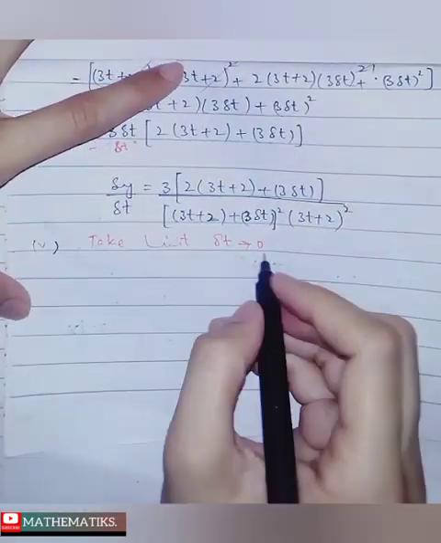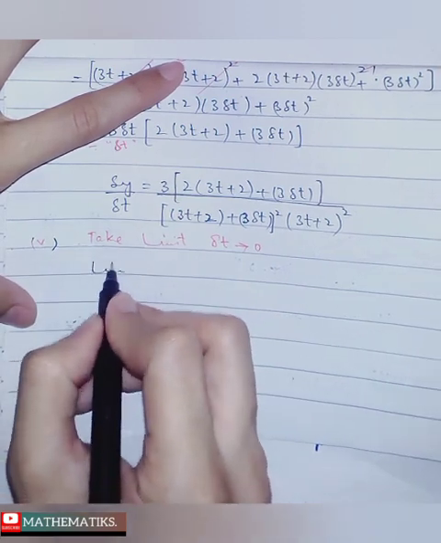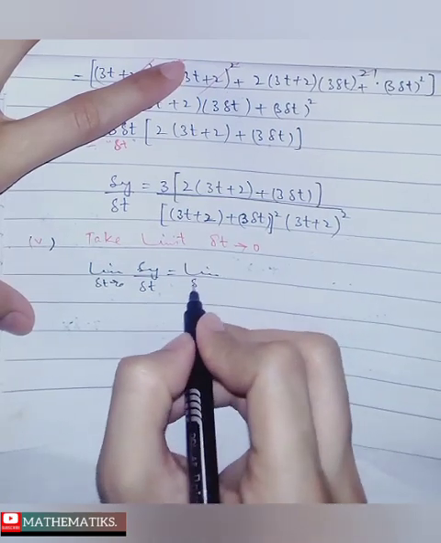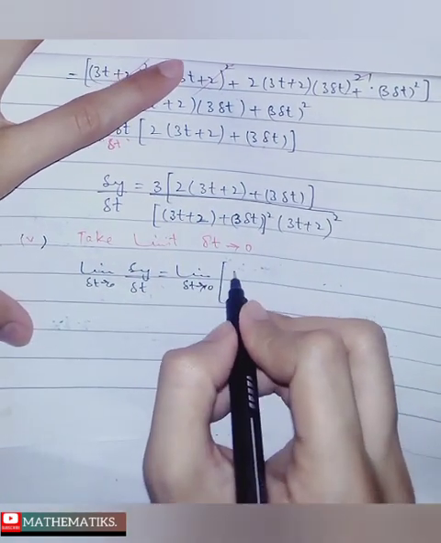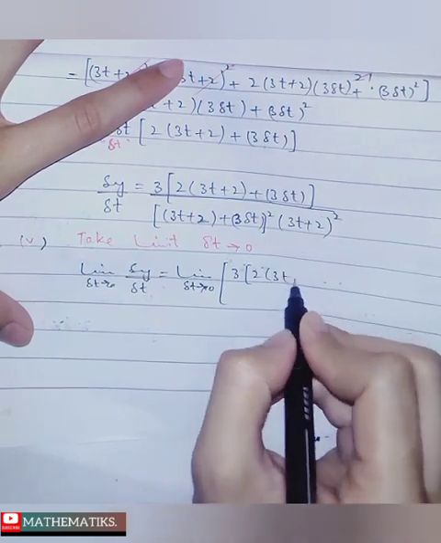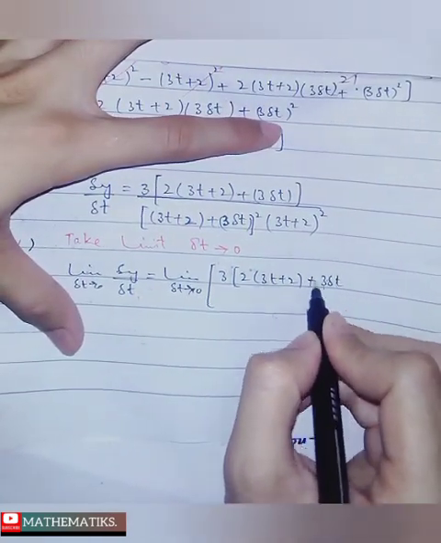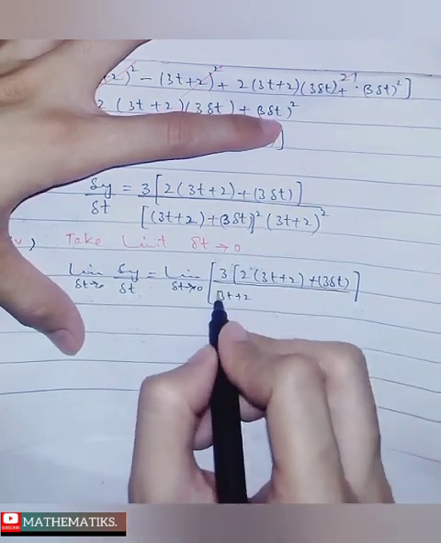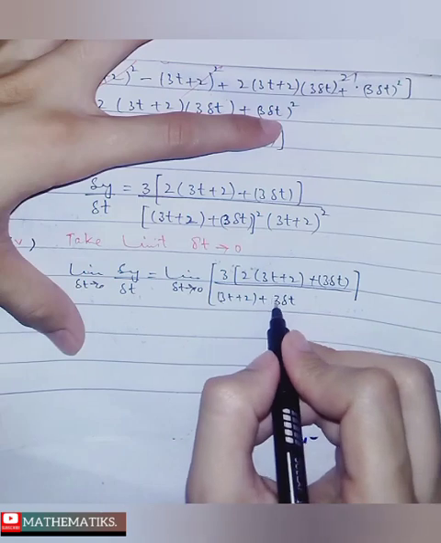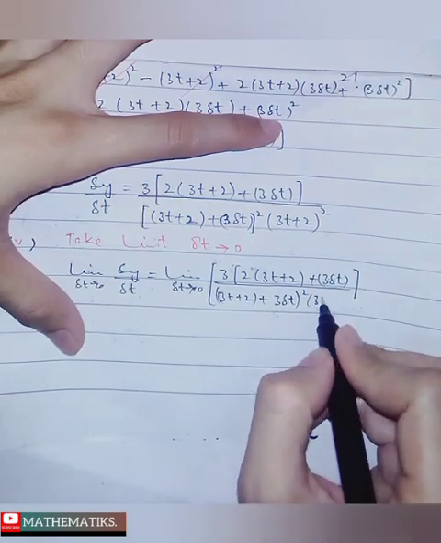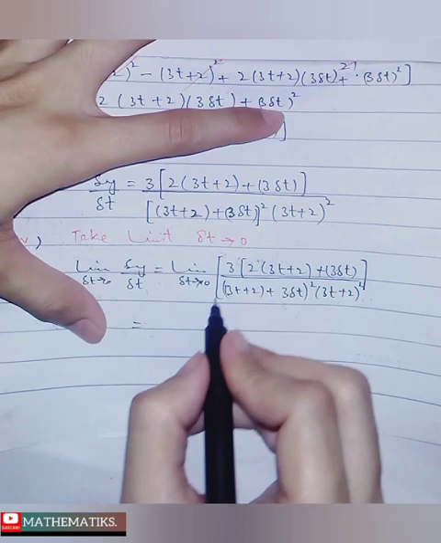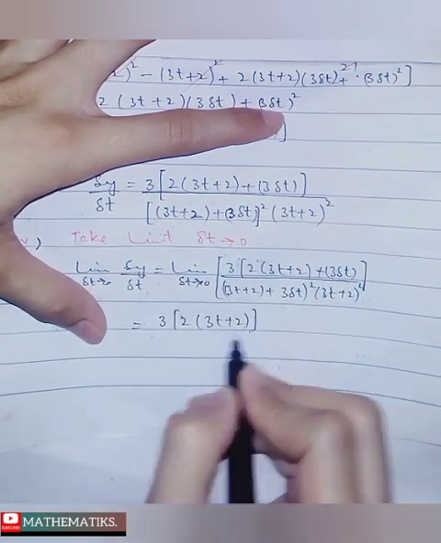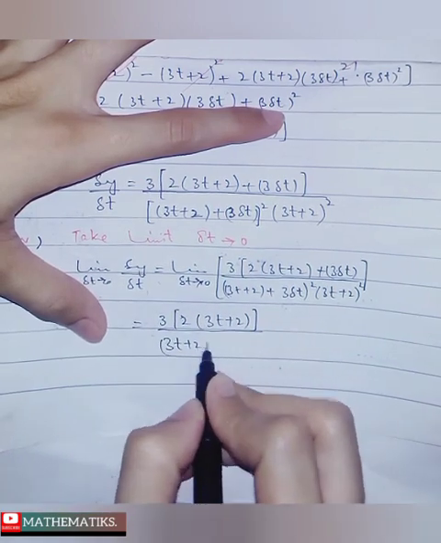Now we take the limit as partial t approaches 0. The limit of partial y over partial t equals the limit as partial t approaches 0 of 3 into (2 into (3t plus 2) plus 3 partial t) divided by (3t plus 2 plus 3 partial t) whole square into (3t plus 2) whole square. Since all the factors including 3 partial t become 0, we write the remaining ones.